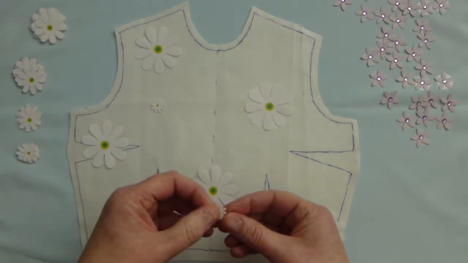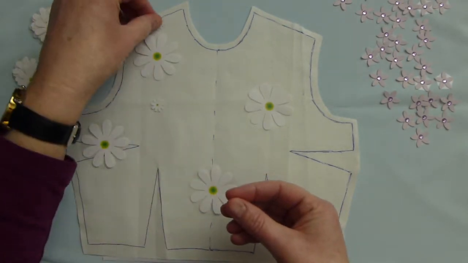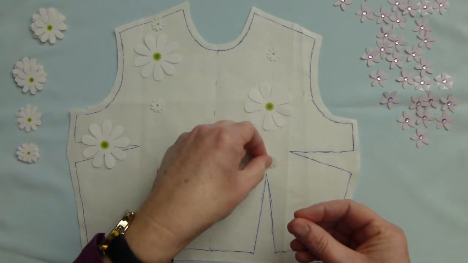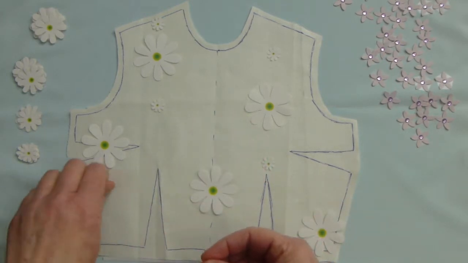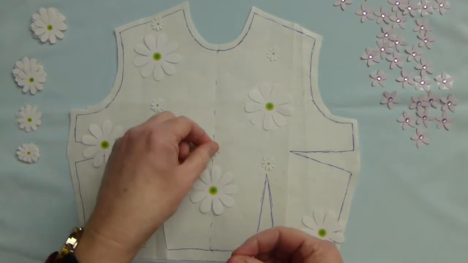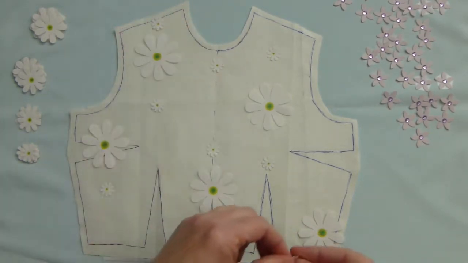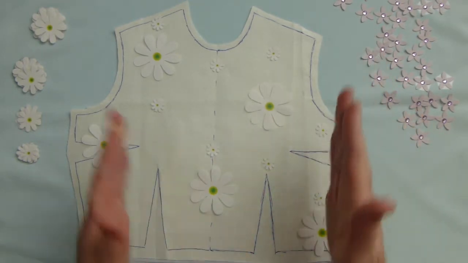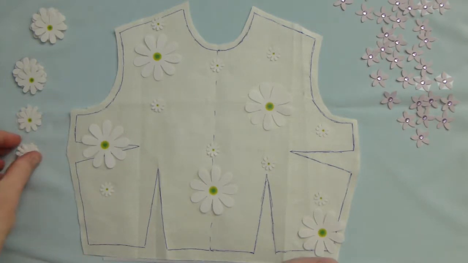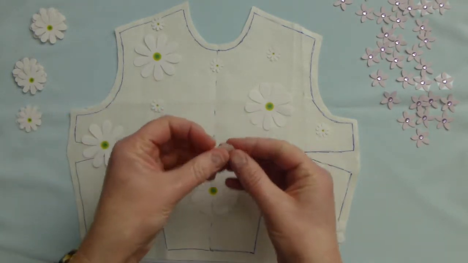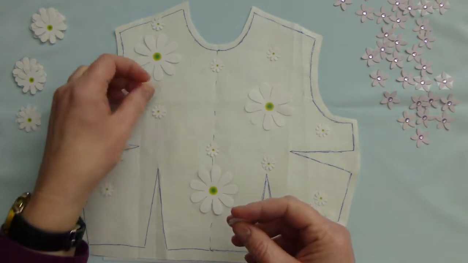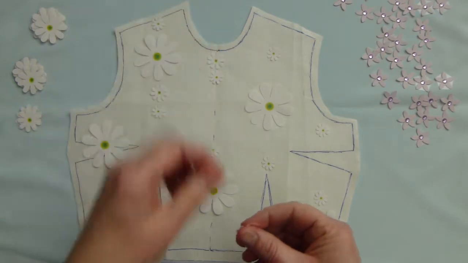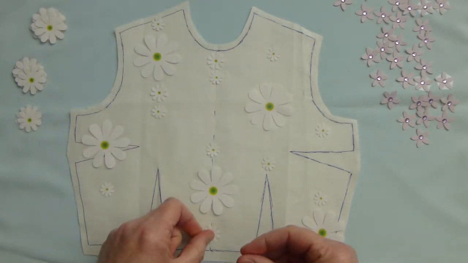One will go on that side. We can put one here. We can put something right there. Here. Go on lines, you see, right? Now we will grab another size of daisies, and we will put them right here. There.